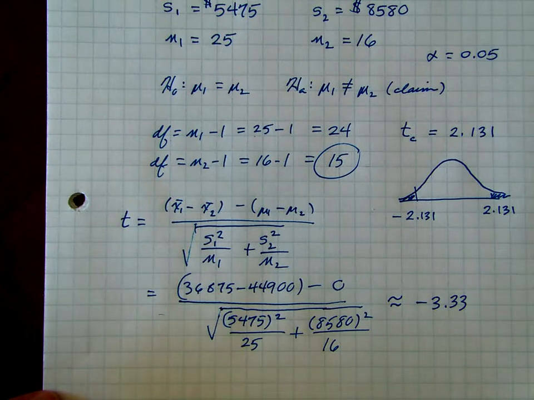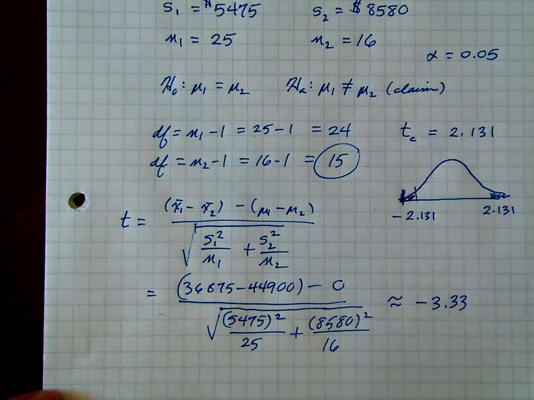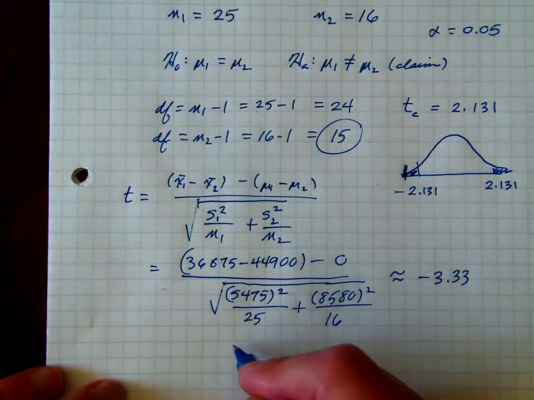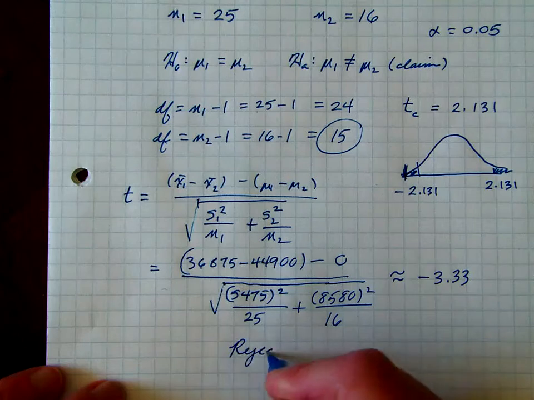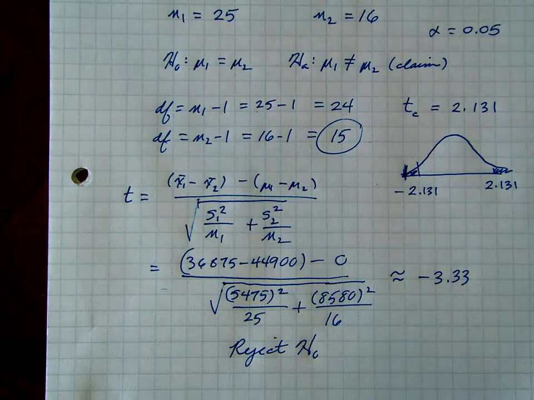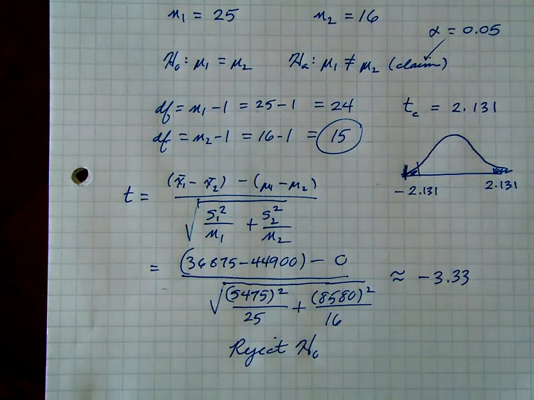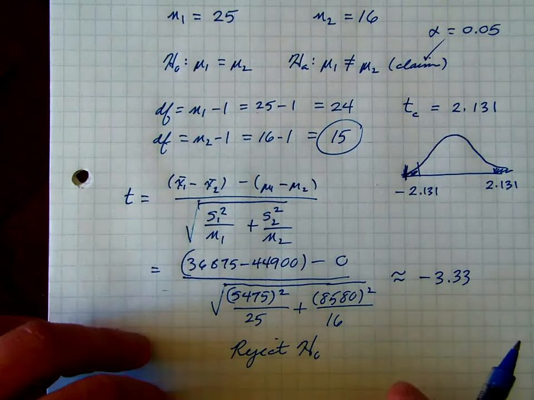Well, where are we? We're way down here. We're deep inside that rejection region. So, in other words, in this case, we can reject the null hypothesis, and that provides support for the claim. It supports the claim that there is a difference. So that's the first try-it-yourself problem.